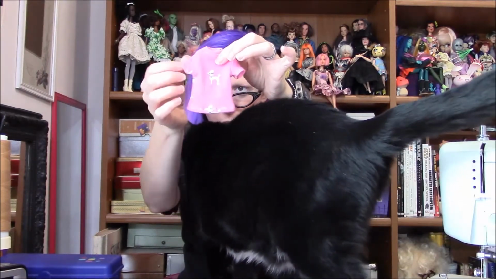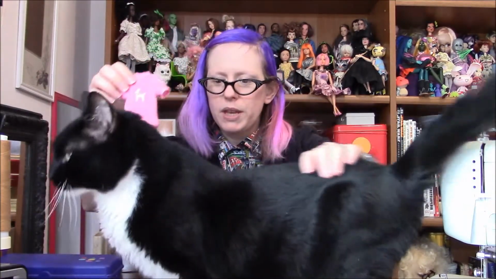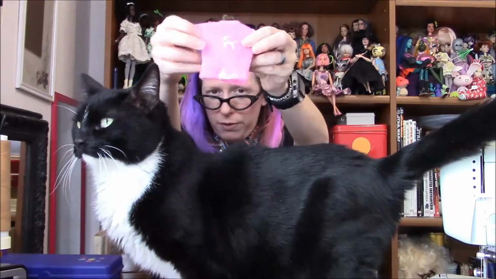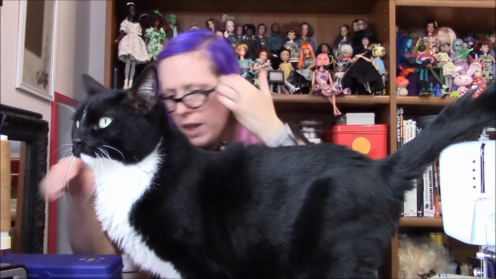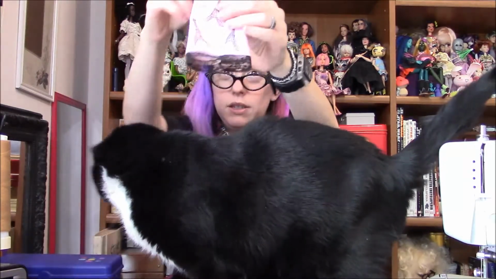Without stretching them out too much on the edges. That's why I like to put ribbing on the edges of things, because that kind of binds and holds it. So this actually will fit curvy. And I'd started this.